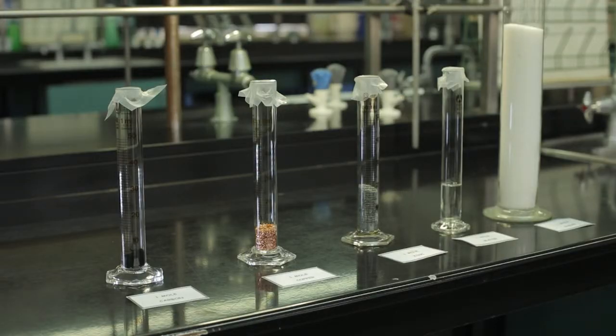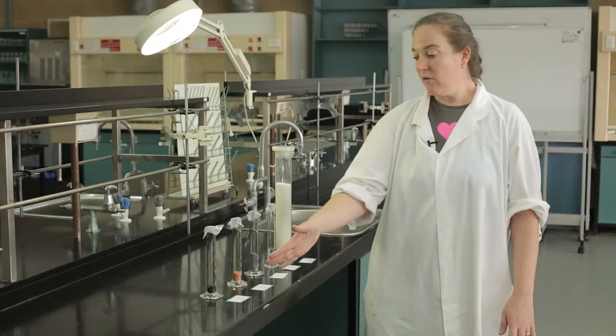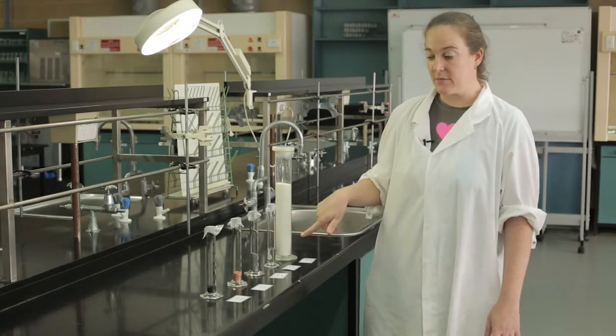You can see that there are different amounts depending on how much stuff is in each substance. If it's a larger molecule with lots of atoms, 1 mole weighs more than a substance made up of fewer atoms or lighter atoms. Okay, here I've weighed out 1 mole of a few different substances.